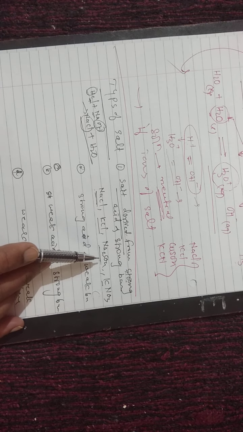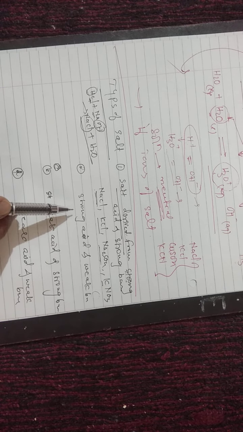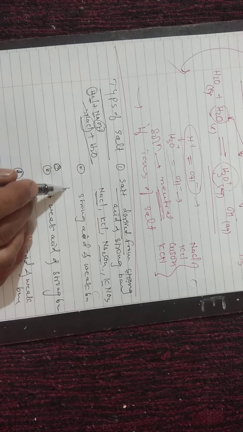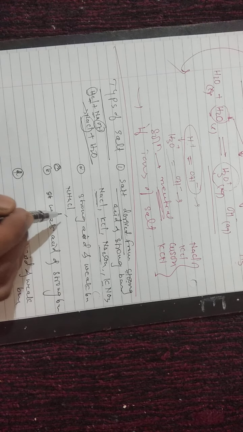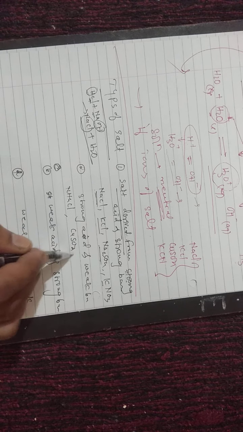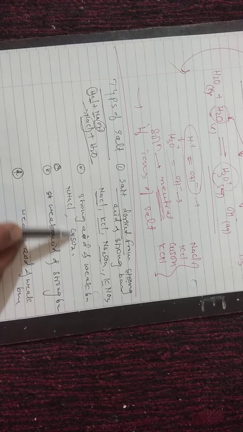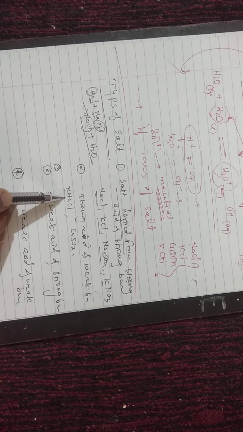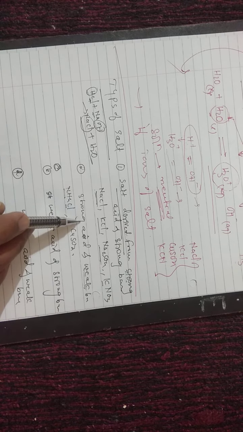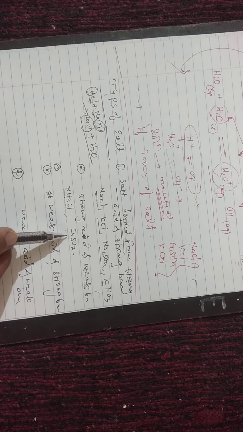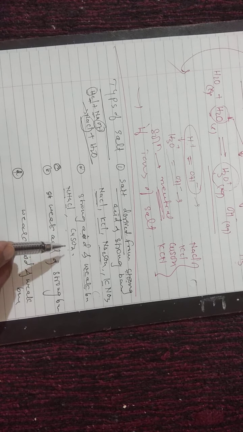So these are the examples of the salt derived from the strong acid and strong base. Now likewise, for the salt derived from the strong acid and weak base, you can take as examples NH4Cl and even CuSO4. NH4Cl is a salt of a strong acid, as NH4OH here is a weak base and HCl is a strong acid. In case of CuSO4, Cu(OH)2 is the weak base and H2SO4 is the strong acid.